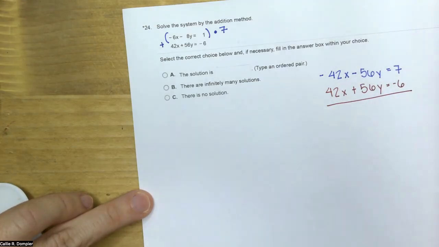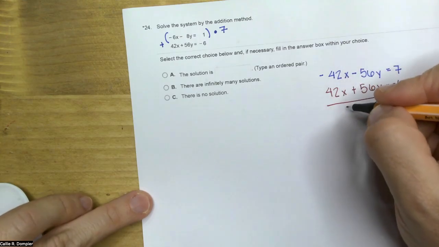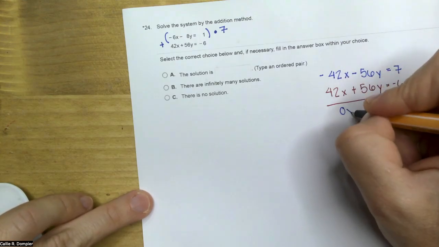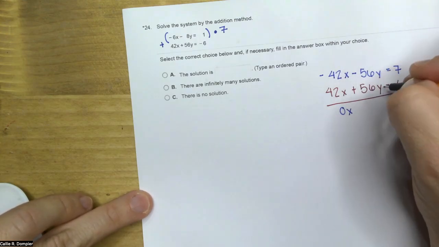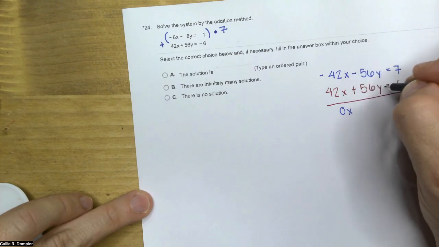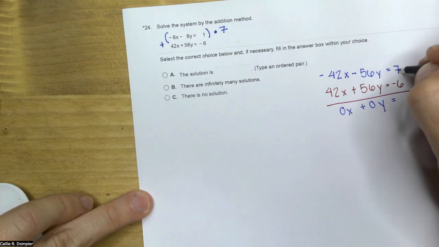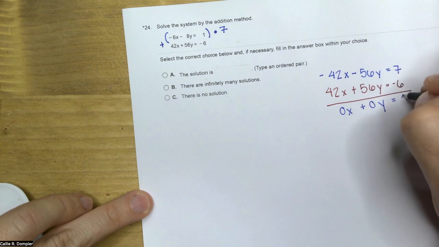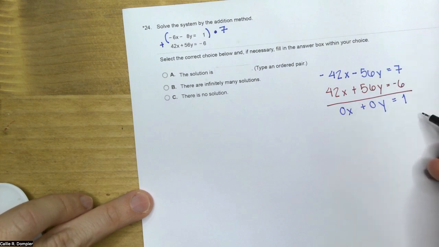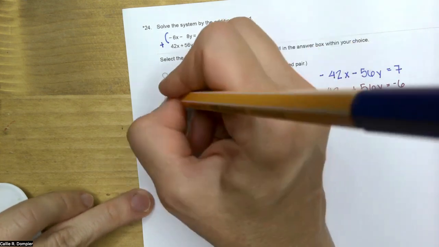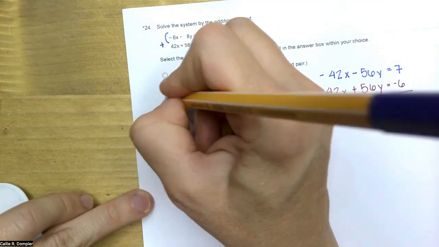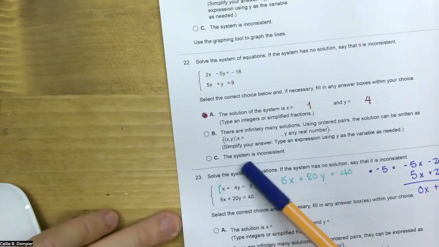Now we're just going to add them. Negative 42x and 42x give me 0x. Negative 56y plus 56y gives me 0y. However, 7 minus 6 gives me a 1. So this is not consistent. That means there is no solution. And remember, sometimes it'll be written as there's no solution. Sometimes it'll be written as the system is inconsistent.